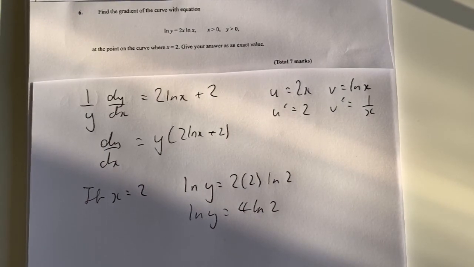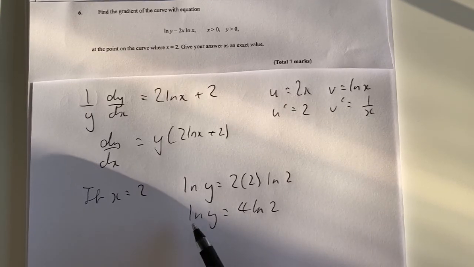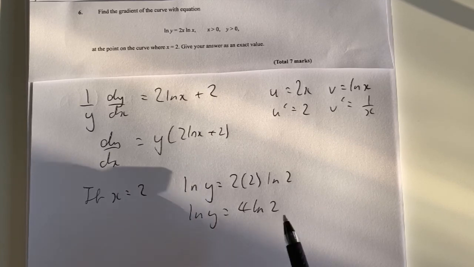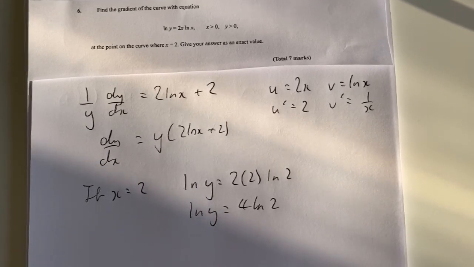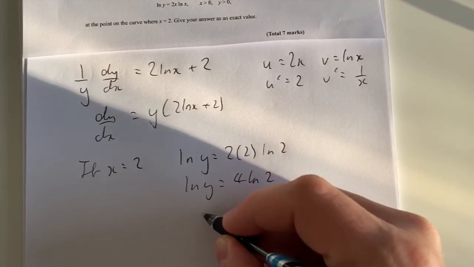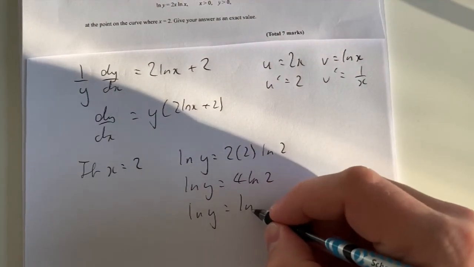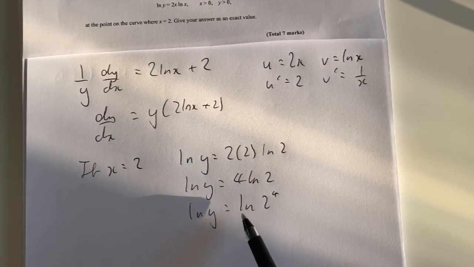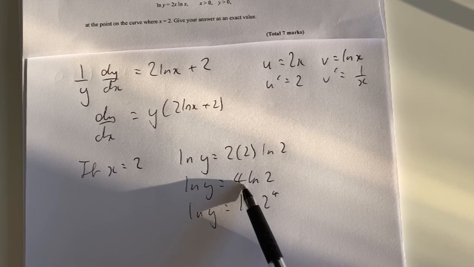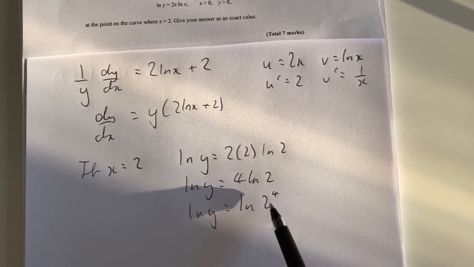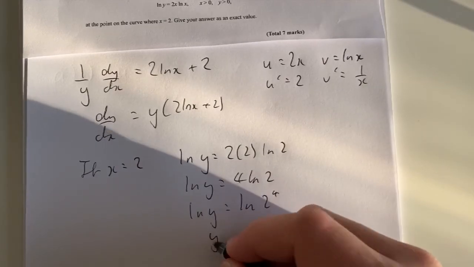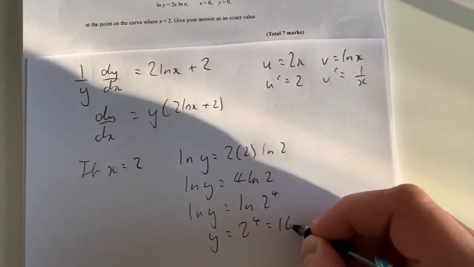So this is bringing back some of the log laws that you've learnt previously. If we had log something equals log something else, y would just equal that number. So if we can put it in that form using one of the log laws, such as this one: if you have something in front of your log, you can bring it inside the log as a power. So log y equals log 2 to the 4. So y is 2 to the 4, which is 16.